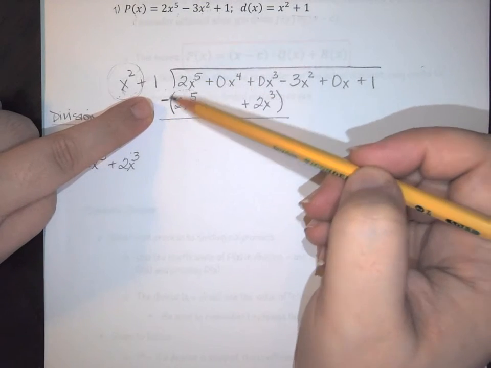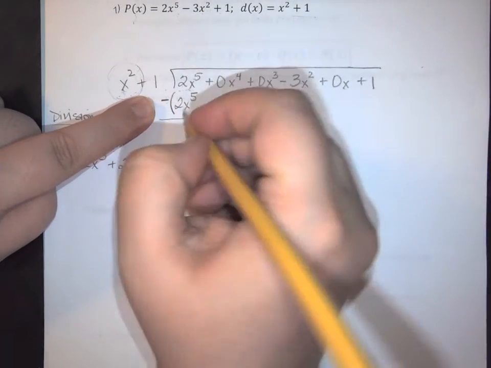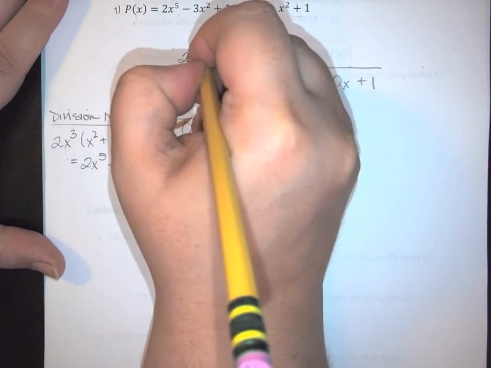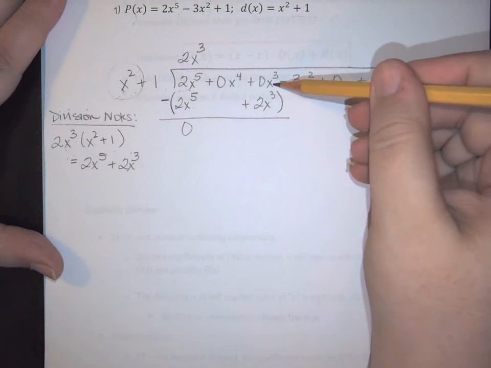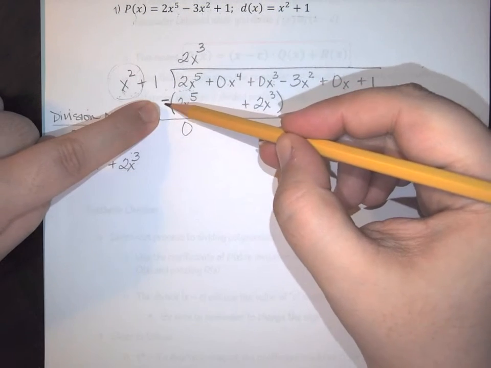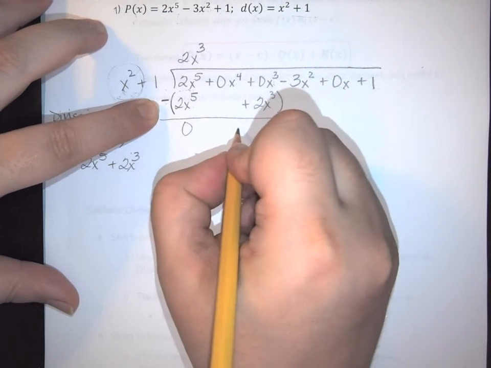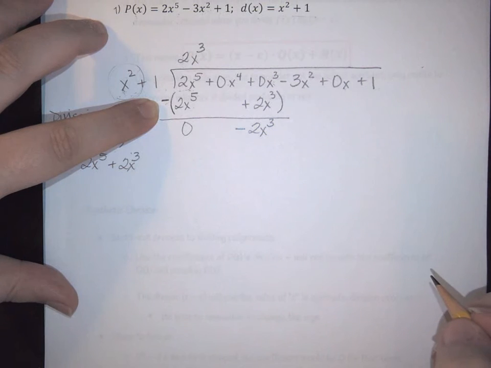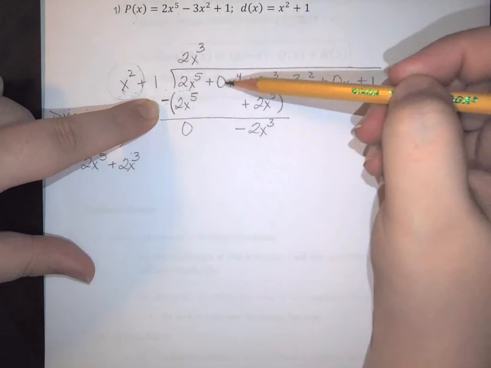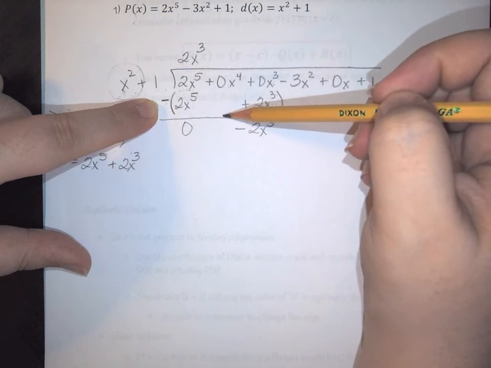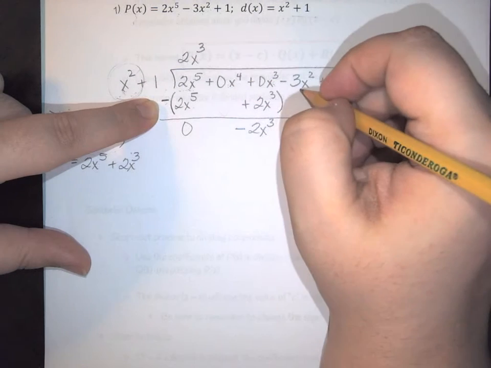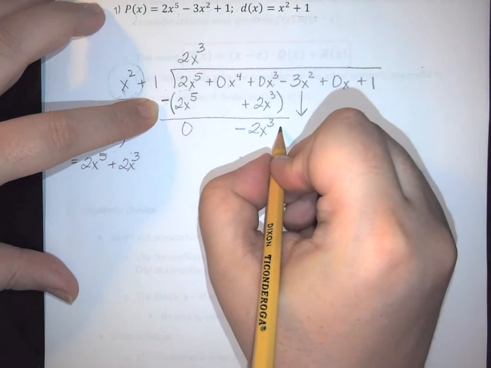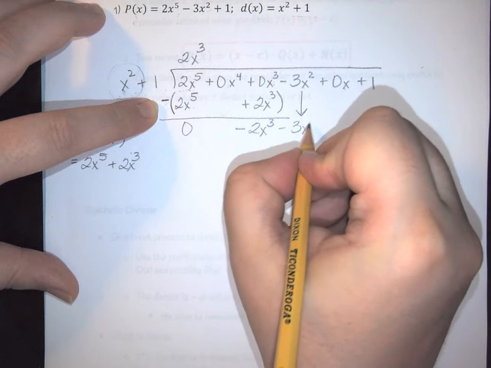So 2x to the 5th minus the 2x to the 5th is going to leave me with a 0. And up on the top above it was my 2x to the 3rd. Now I need to come over here, and I have 0 minus a positive 2x cubed, which is going to leave me with a negative 2x cubed. Now, obviously, I don't have any x to the 4th, so I can totally ignore that. But on this next term, I need to go ahead and bring it down. So this is now going to be minus 3x squared.